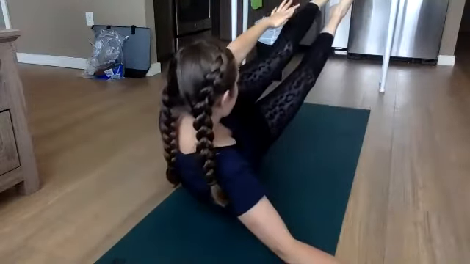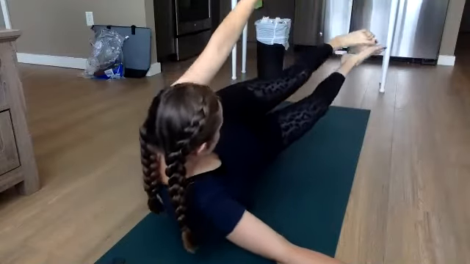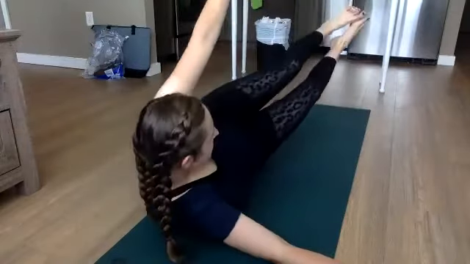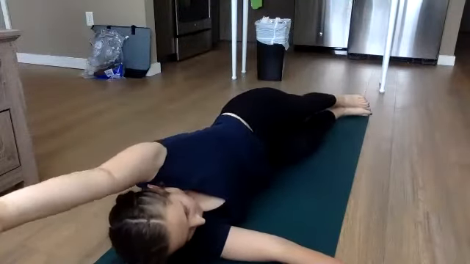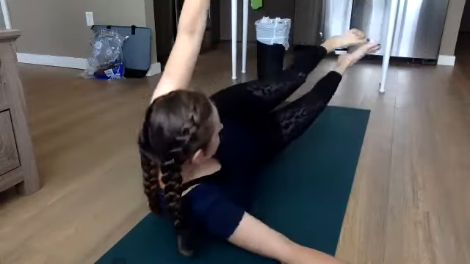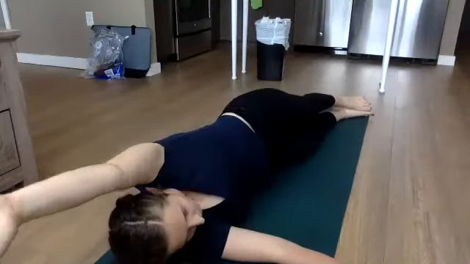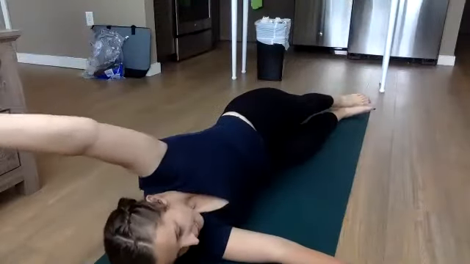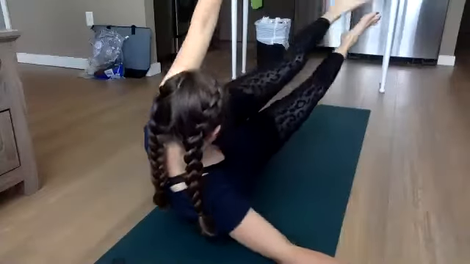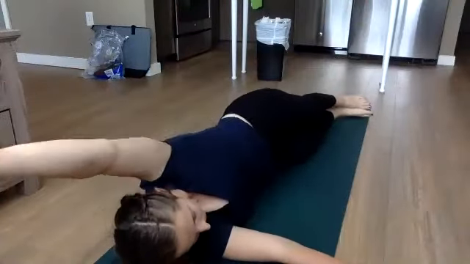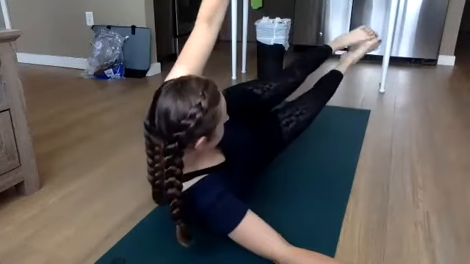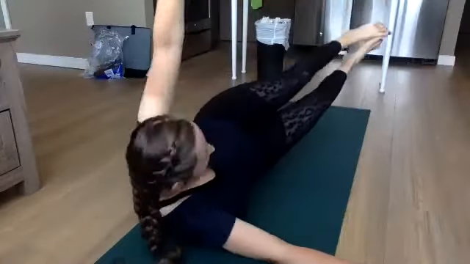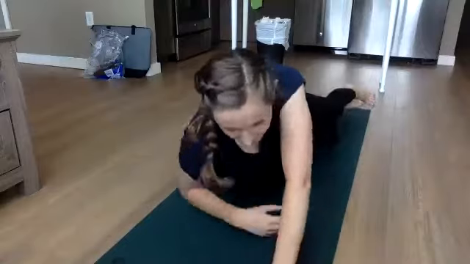Maybe you want to try holding at the top slowly and then back down. Good, 15 seconds left. Good, 3, 2, 1. Nice.